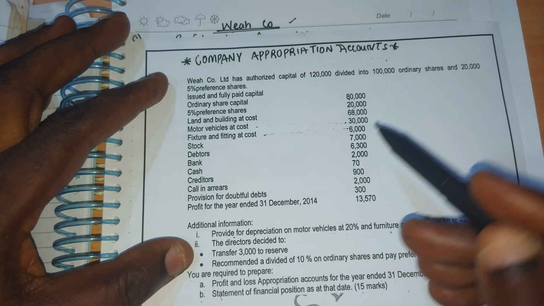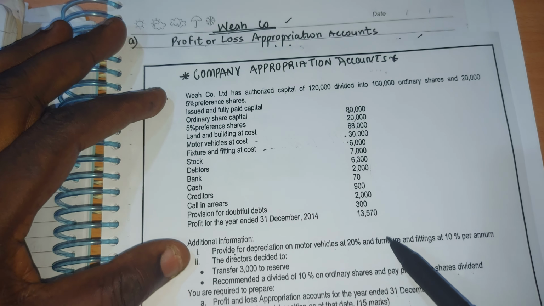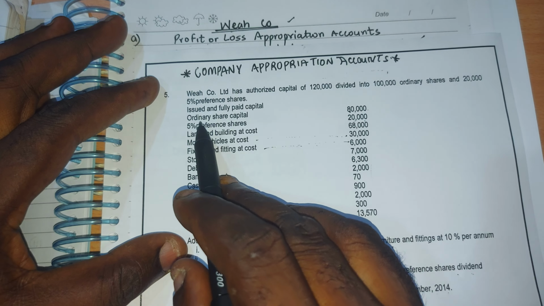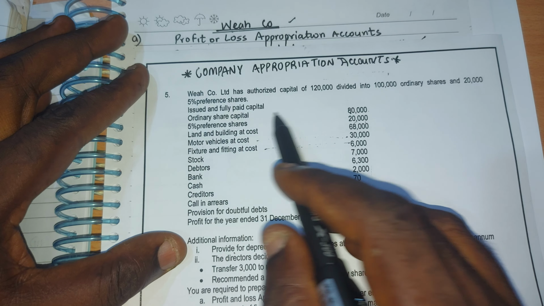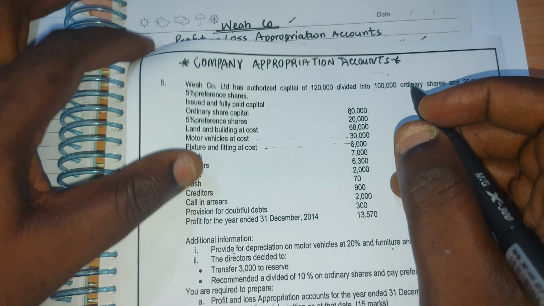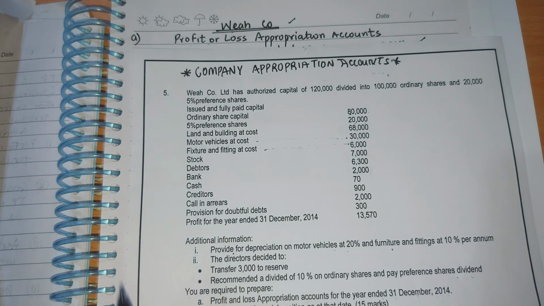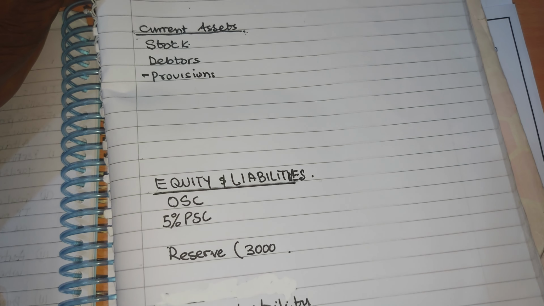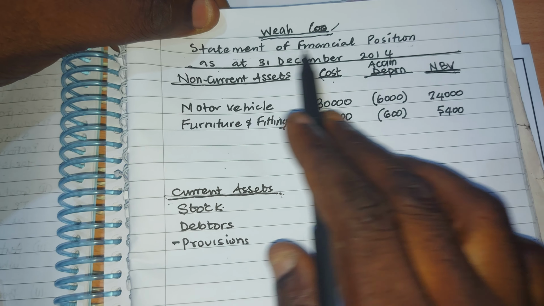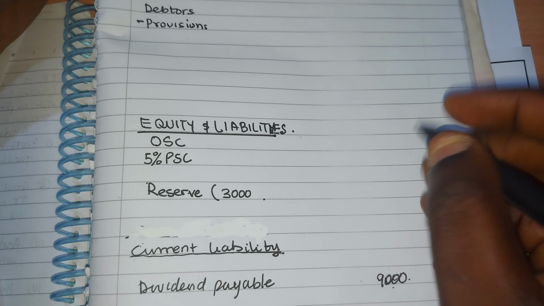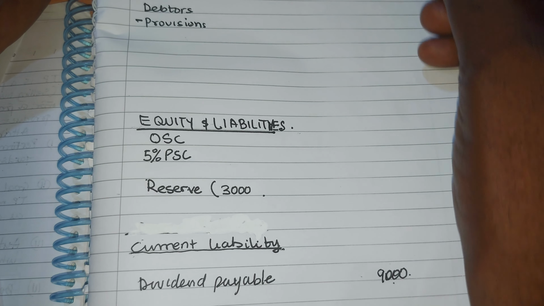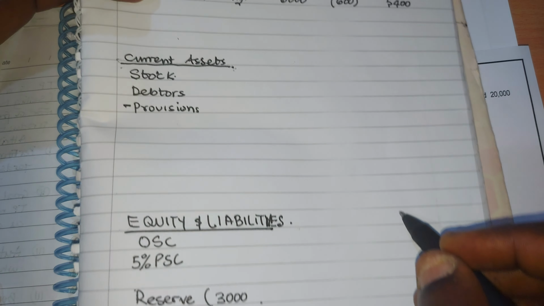Now you go to the list of balances. This is our list of balances. You start to pick these figures one after the other. So ordinary share capital will appear under the statement of financial position. Ordinary share capital is 80,000. Just come straight under the net book value.